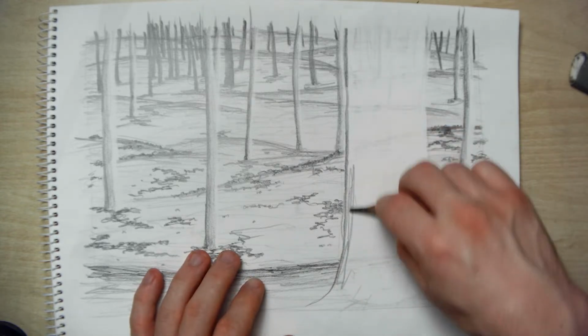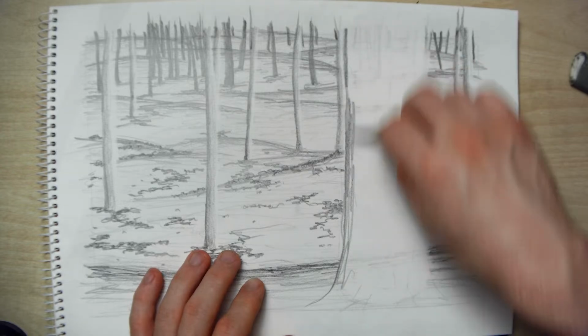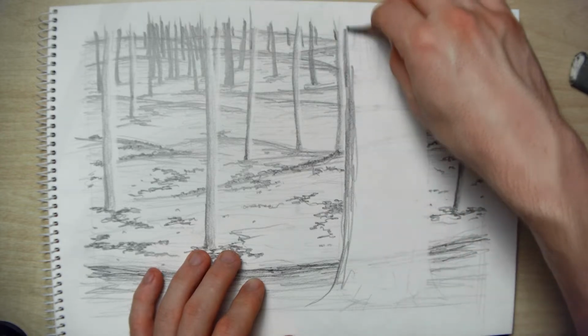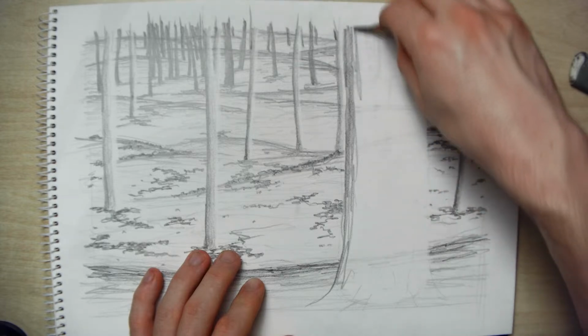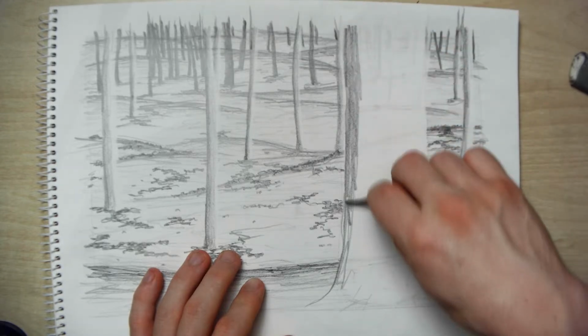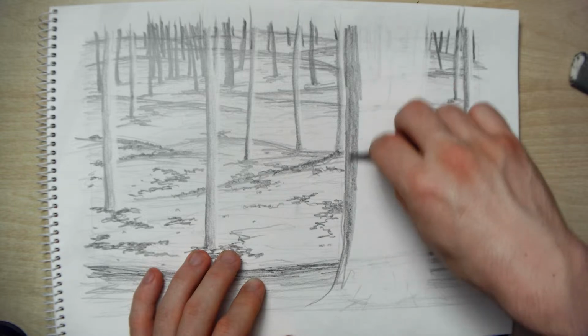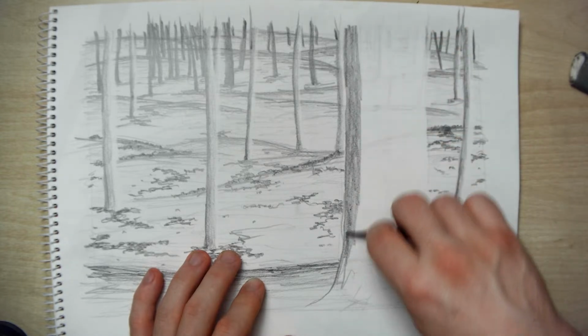I've got a lot of ground to cover, so I'm just going up and down here. But I'm already zigzagging a little bit to go for a little bit of structure in here.